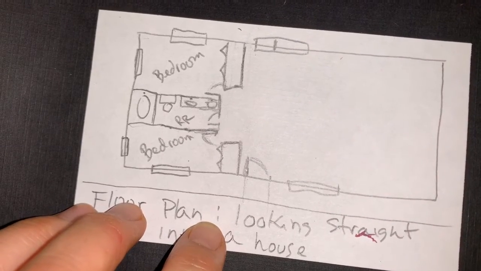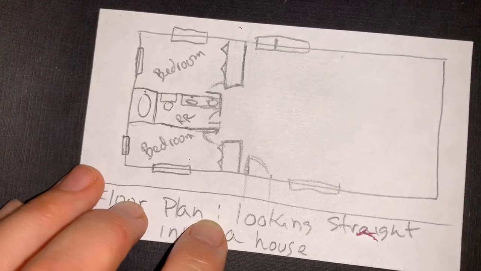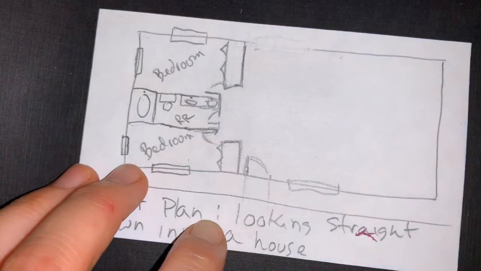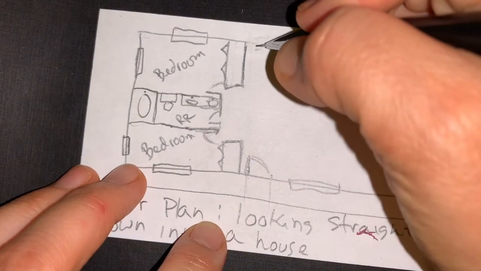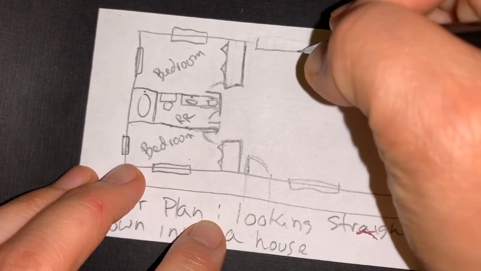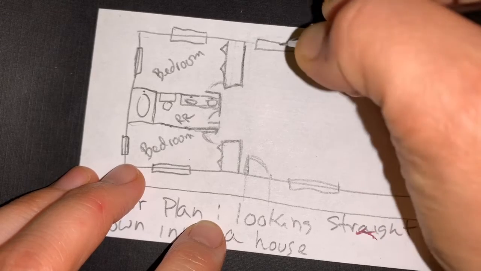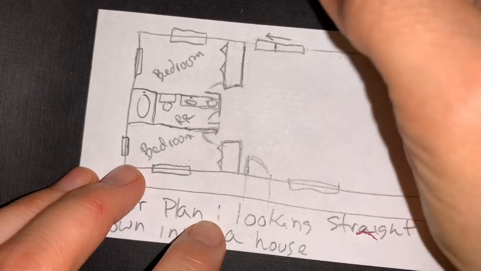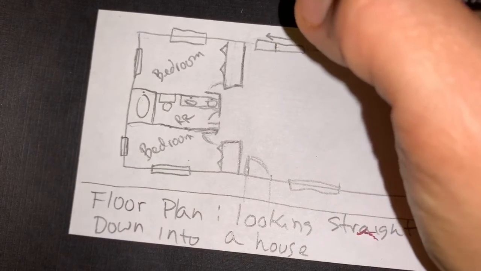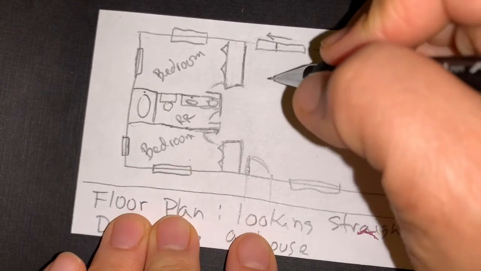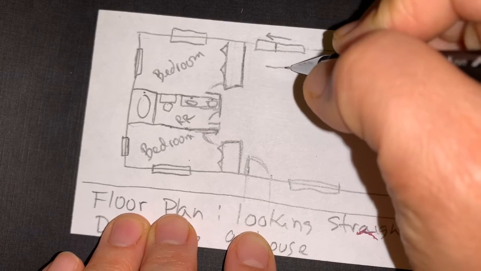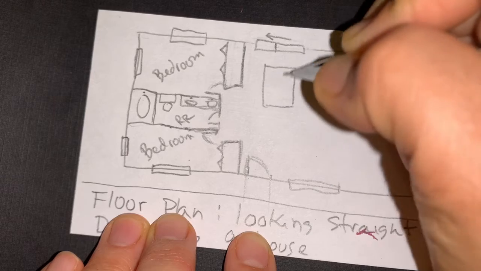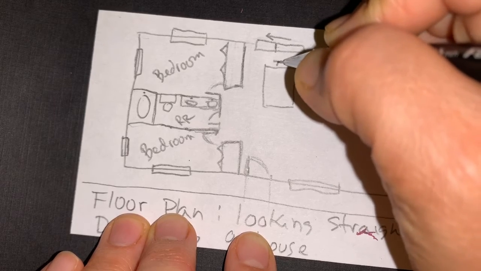Oops, it's not even. And this would slide that way. And perhaps right here I have my dining area. My table and chairs.